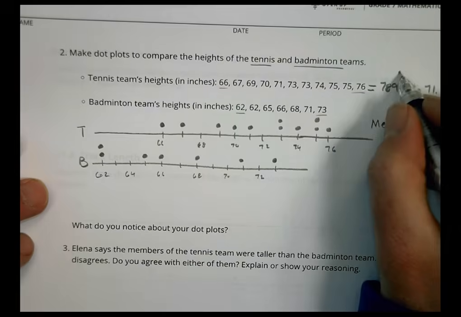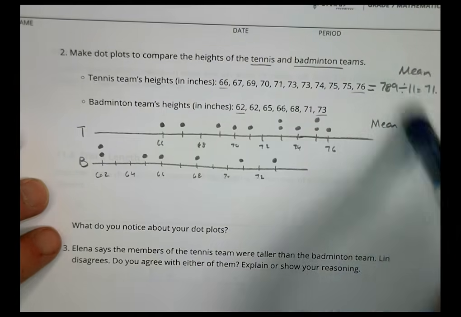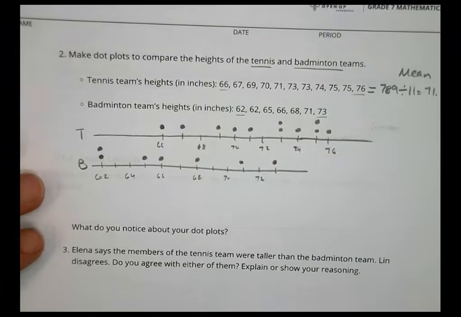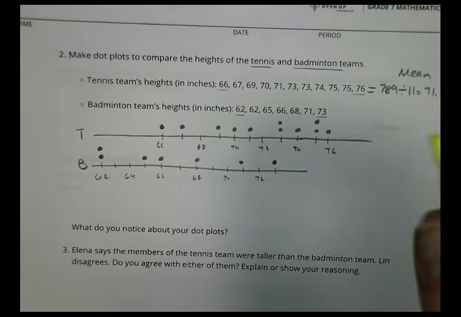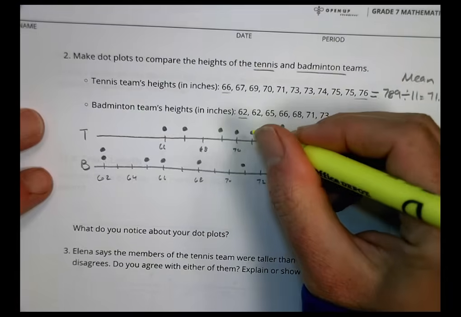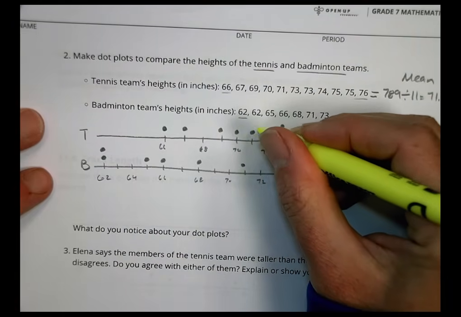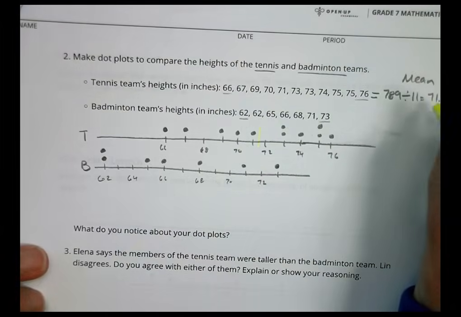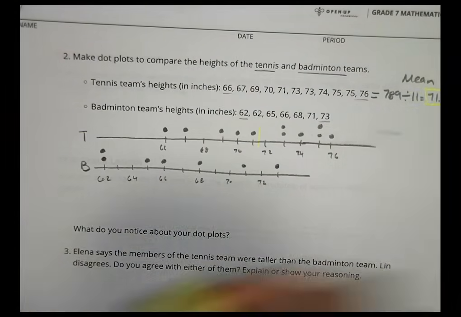I'm going to write mean right here, just so we can see how that's going to go. So my mean for the tennis team is 71.7, which is somewhere between 71 and 72. So right about here is my mean.